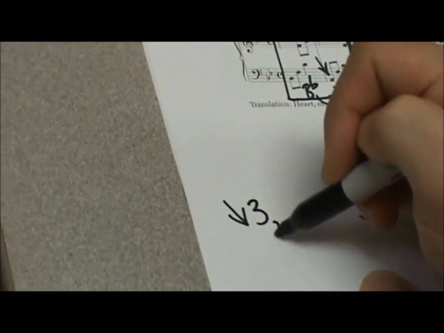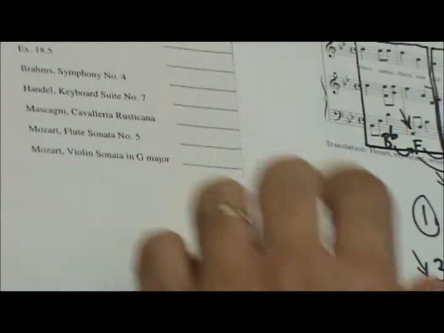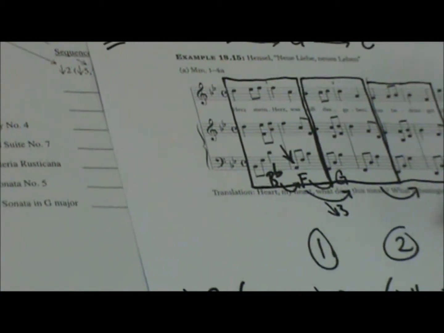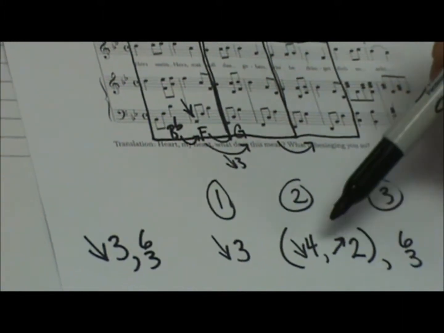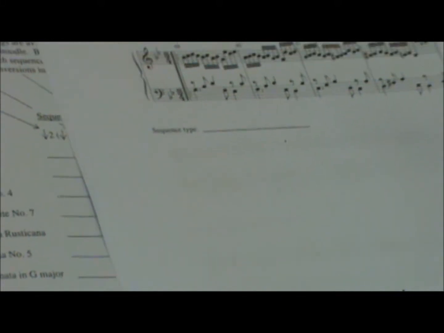The shorthand for that would be just descending thirds, 6-3. But on this sheet, we want to write the complete label, so we need this. For example 18.15, down 3, up 4, down 4, up 2, and then 6-3 variant. Alternating 6-3 is fine. That's a good way to write it. It's just a little more detailed than I'm being.